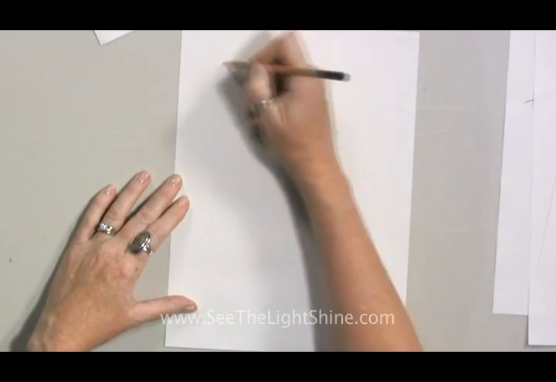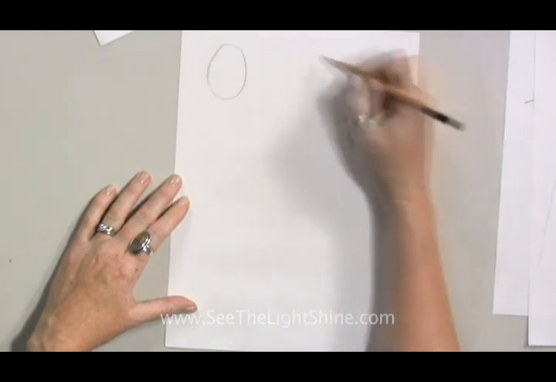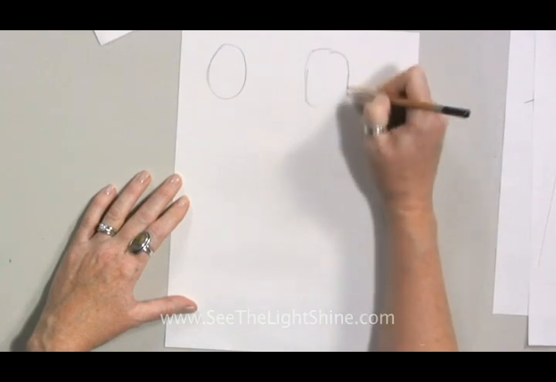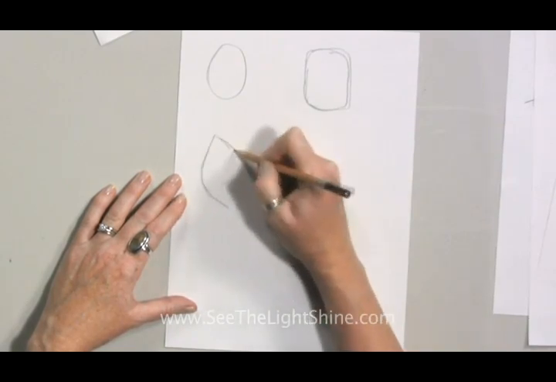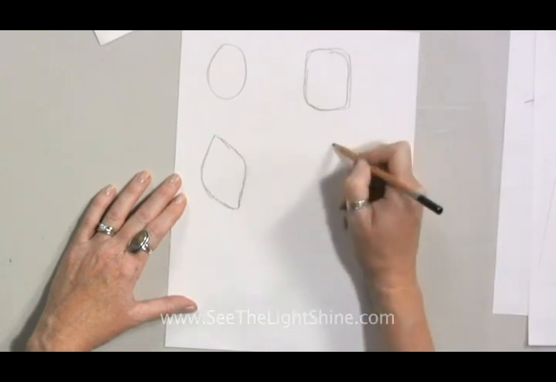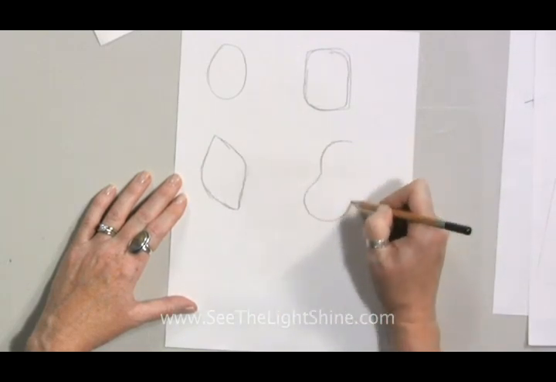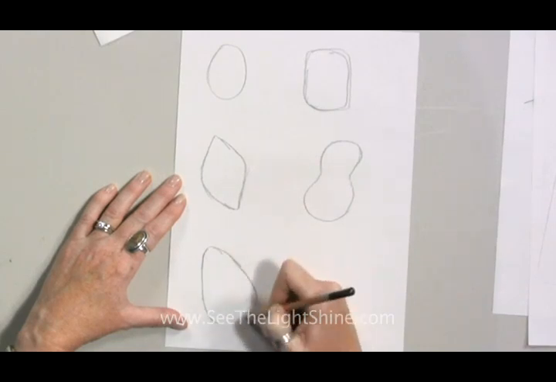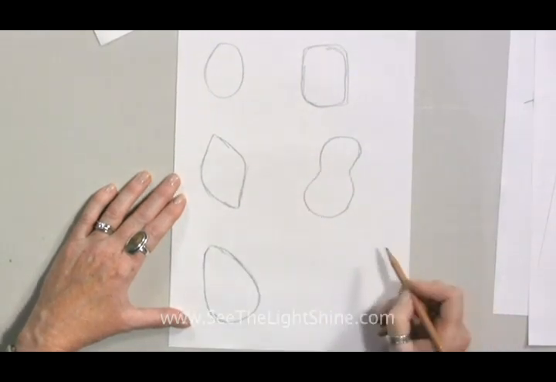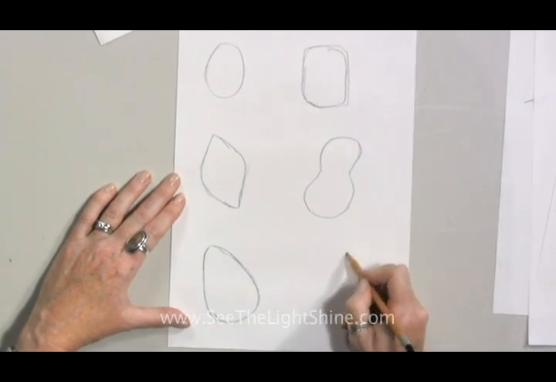So to get started, we first have to think of head shape. So on a new piece of paper, I want you to put a whole bunch of different shapes, and we're going to adapt them to make them into faces. So let's start with our most basic, which would be the oval. And then I'm going to do kind of a rounded square, like this. Let's try a diamond, kind of a rounded diamond. How about like a peanut shape, like this? Maybe an egg shape, like this. And how about a pear?